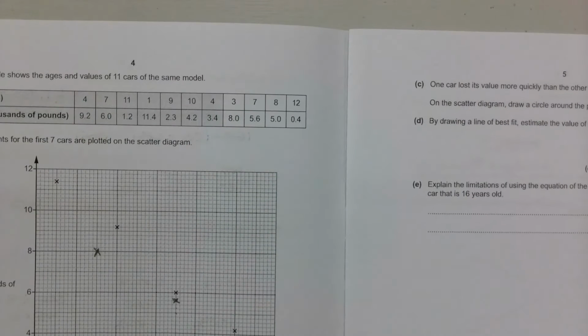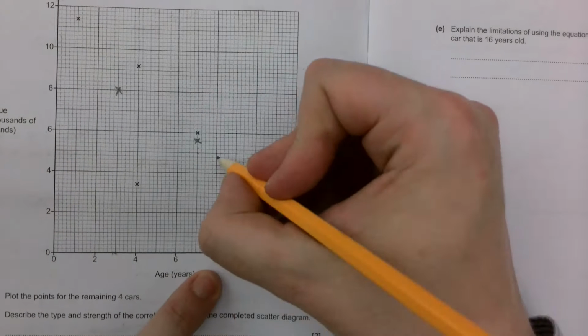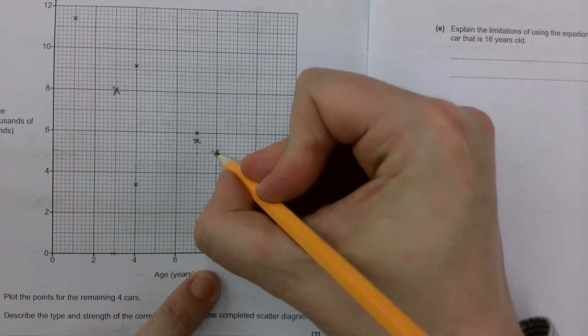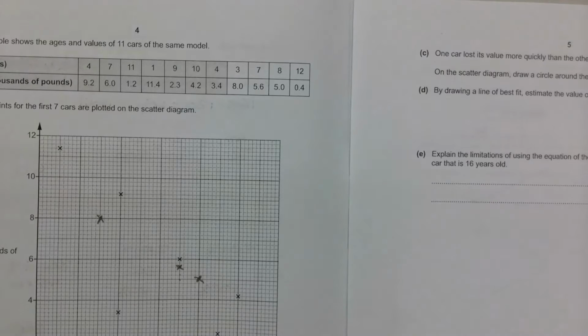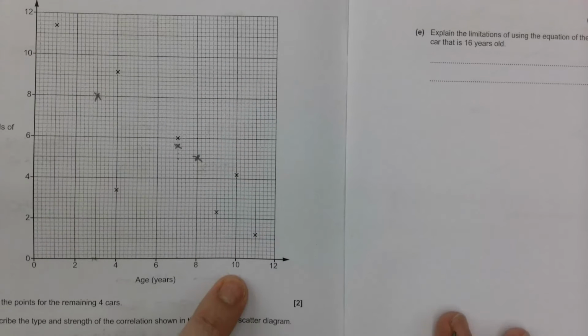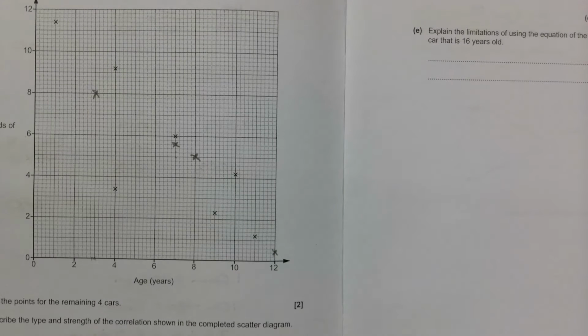And then our next one, 8 years and 5,000. And then the last point, 12 years and 0.4. So 12 years, and then it's just 2 little squares up, because each little square is worth 0.2 thousand.